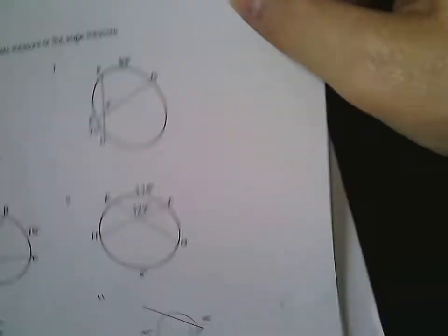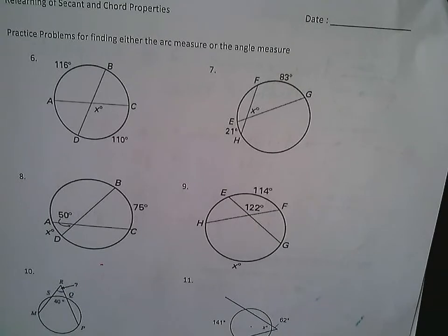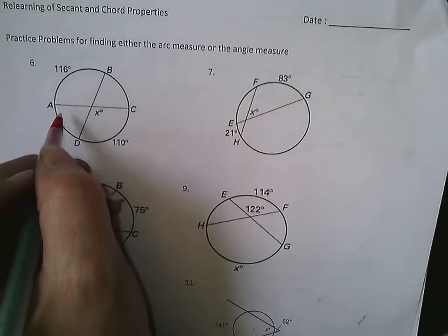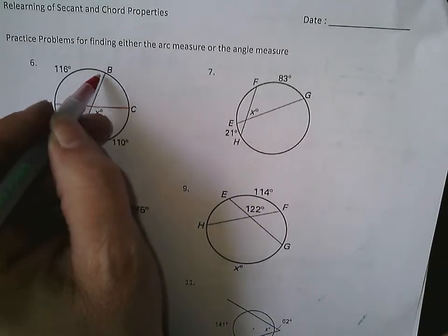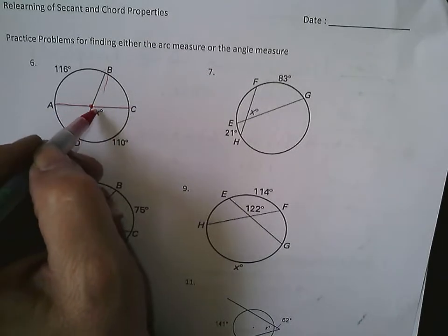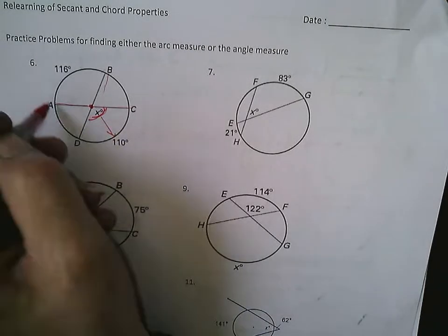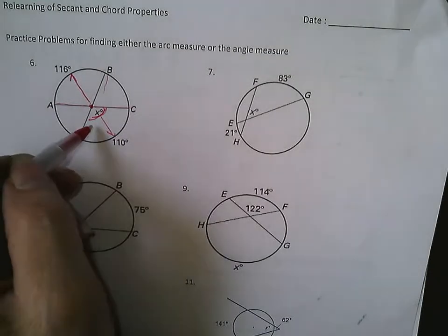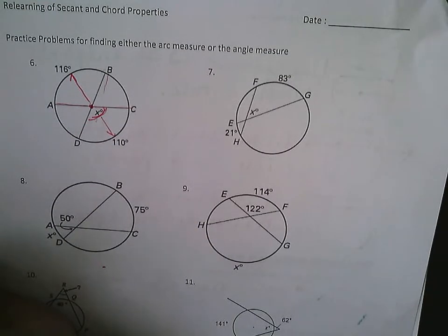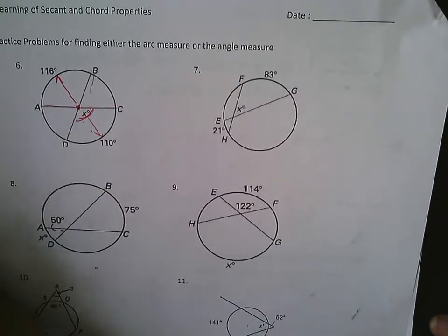Okay, so let's take a look at what some properties are here. Now again, we're just on part 1. We're going to get to the segment part very soon, but right now we're looking at two chords, no secants, and our angle vertex, which is right here. That's the angle we're interested in. We're looking at these two arcs. This angle is inside the circle. So when it's inside the circle, you add the arcs, and when it's outside of the circle, you subtract.